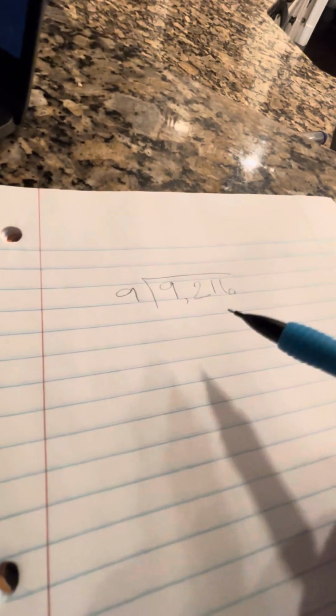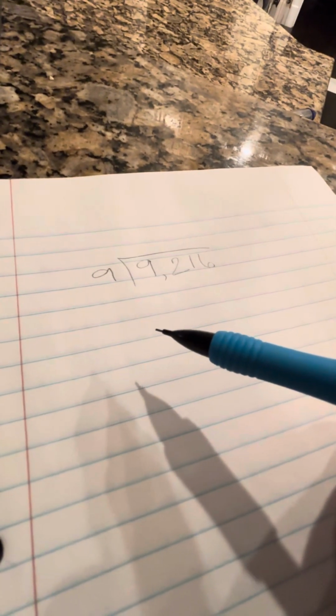So we're going to do 9,216 divided by 9. The way that you start is you just make a guess. Any kid can guess anything. It doesn't matter. So I might have 5 kids guess 5 different things here, and they're still going to get to the answer eventually.